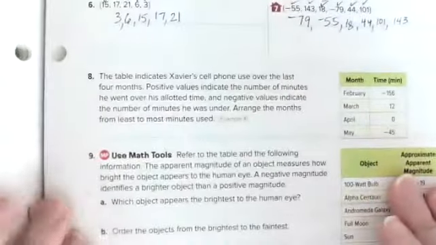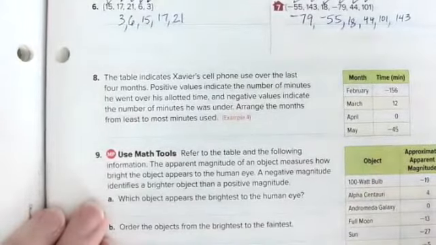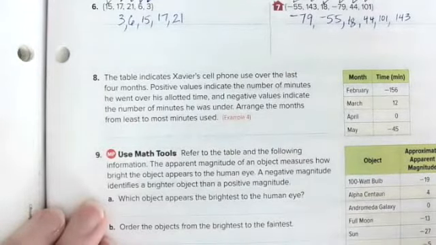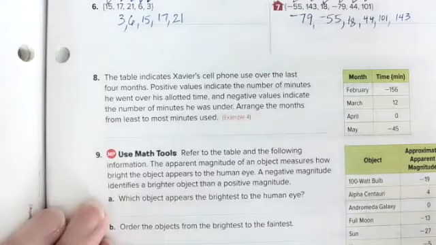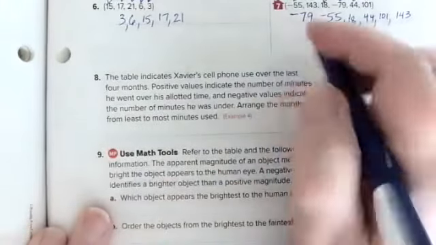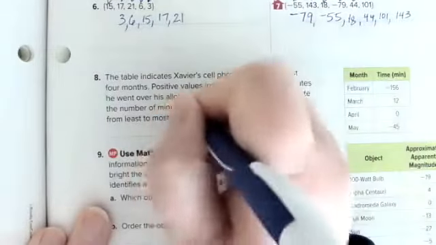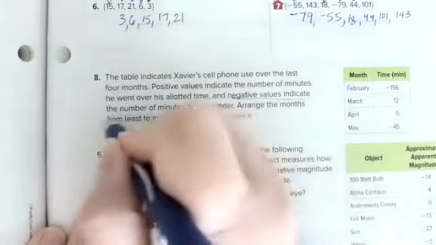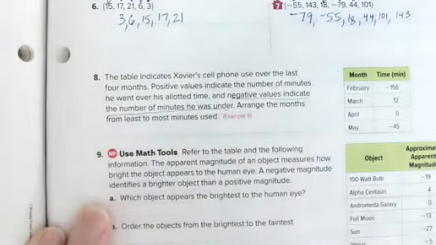Number 8. The table indicates Xavier's cell phone use over the last 4 months. Positive values indicate the number of minutes he went over his allotted time. Negative values indicate the number of minutes he was under the allotted time. Arrange the months from least to most minutes used. So again, that negative is the number of minutes he was under. Okay, so we want the least to most minutes used.